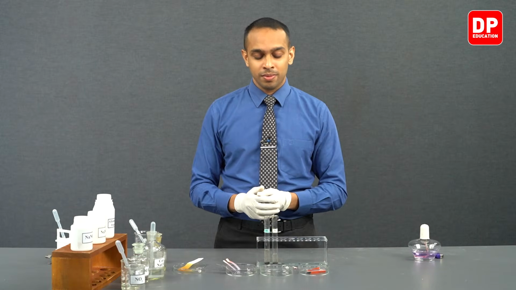The same observation can be made with the Devarda alloy as well. This alloy is made out of aluminium, zinc, and copper. This alloy will also give you the same results if you experiment with the alloy using nitrate or nitrite ions.